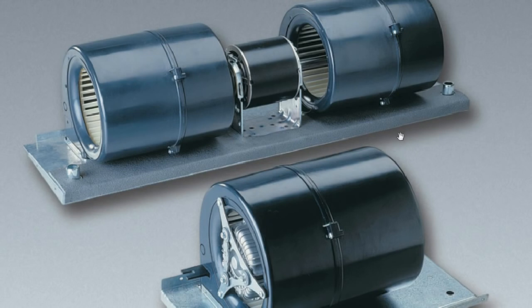This is how the fans will look in the real world. So here we've got the two fan chambers mounted to one motor, and here we've got just a single fan with its very own motor.